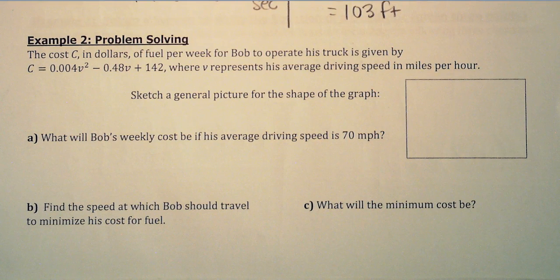All right, just another example here. It says the cost in dollars of fuel per week for Bob to operate his truck is given by the formula here. You've got C for the cost, and V is going to represent his velocity here. That's why they're using that, but average driving speed in miles per hour. And sketch a general picture of the shape of this.